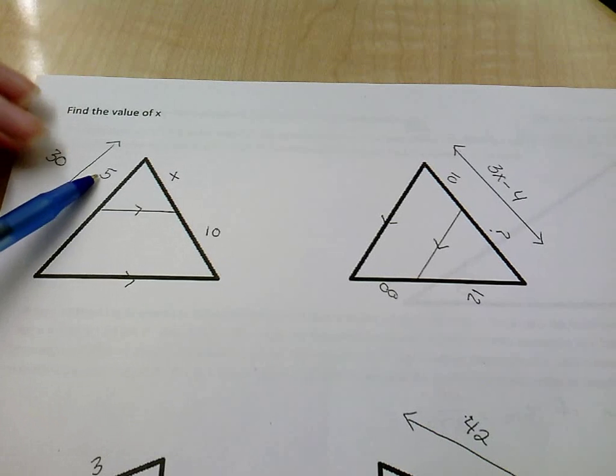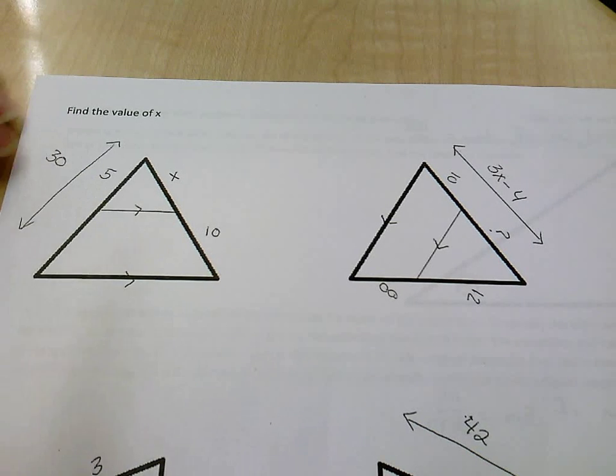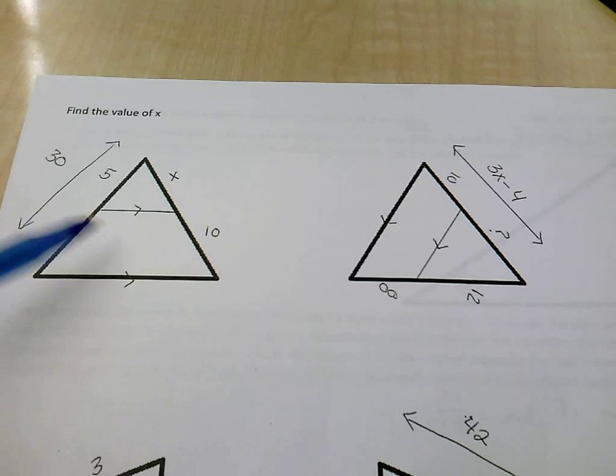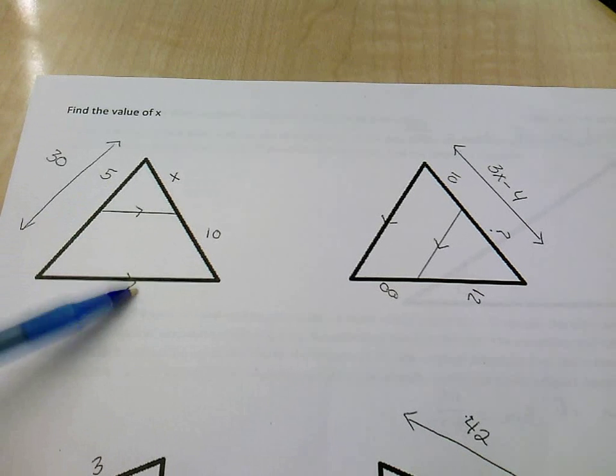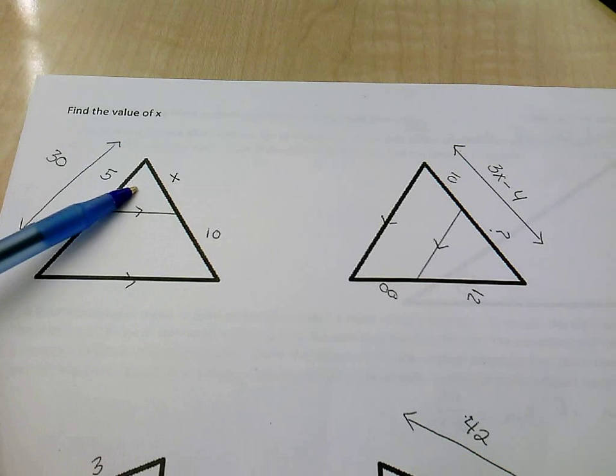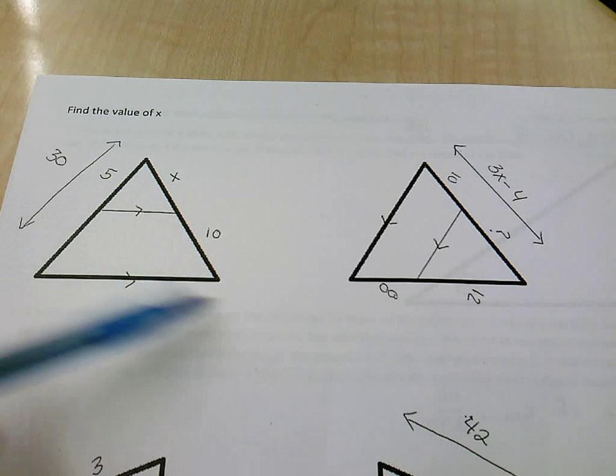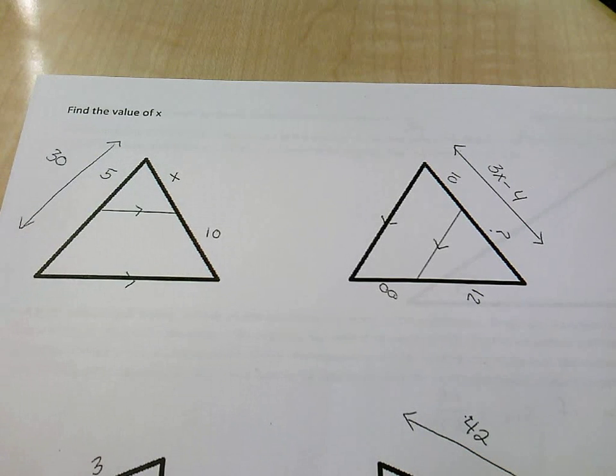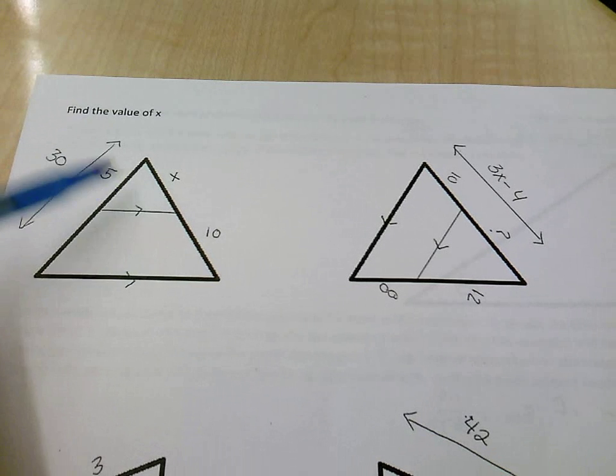So actually, I'm sorry. What we're going to do here is, you know that these two lines are parallel to each other. Because they're parallel, you know that the smaller triangle is similar to the larger triangle. So we can set up a ratio to try to figure out what this x is.